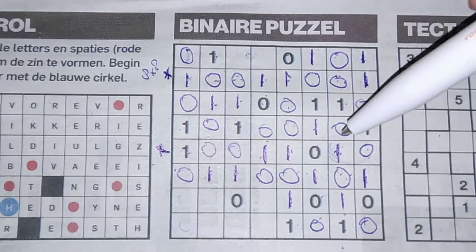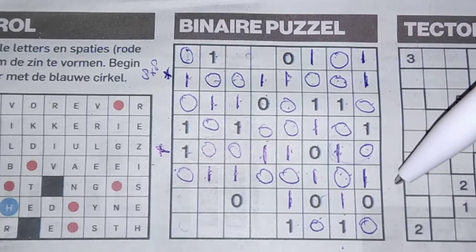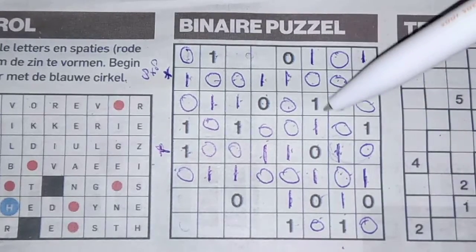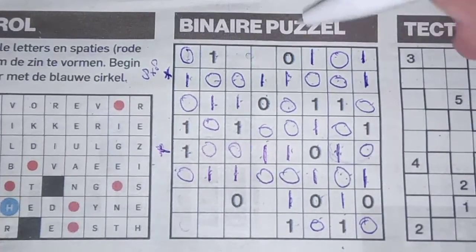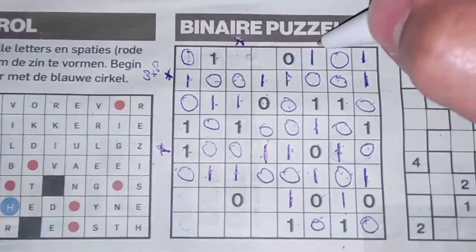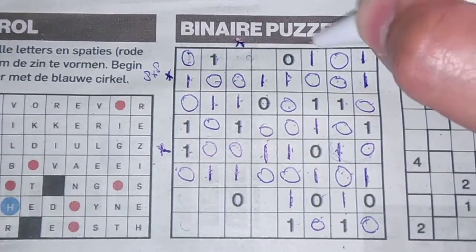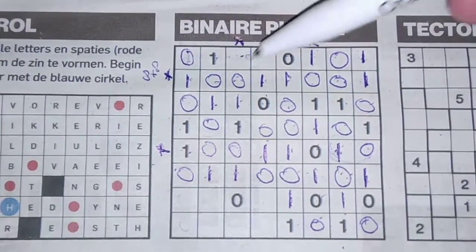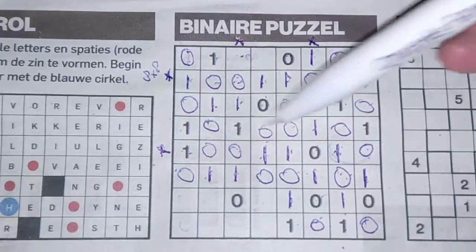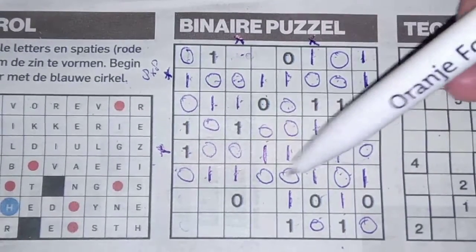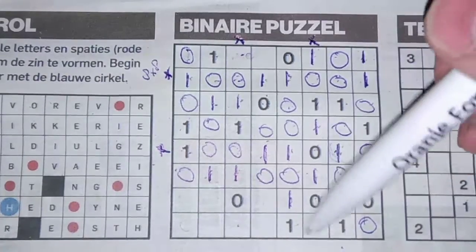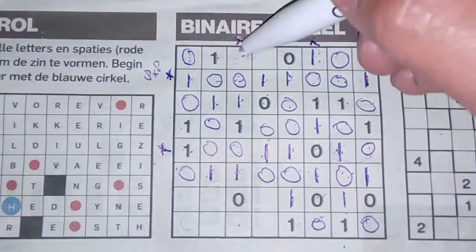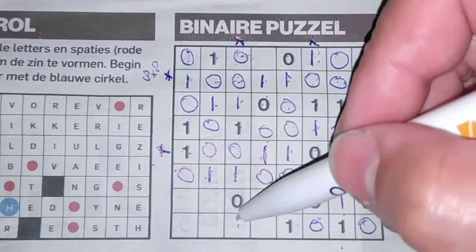Then do I have 1, 1, 0, 1, 0? Yes, this column and this column. Let's compare. 0, 0, 1, 1, 1, 1, 0, 0, 1, 1, 0, 0, and an empty box. So I need to switch these two numbers. We have a 1 here, so this should be a 0. We have a 0 there, so this should be a 1.